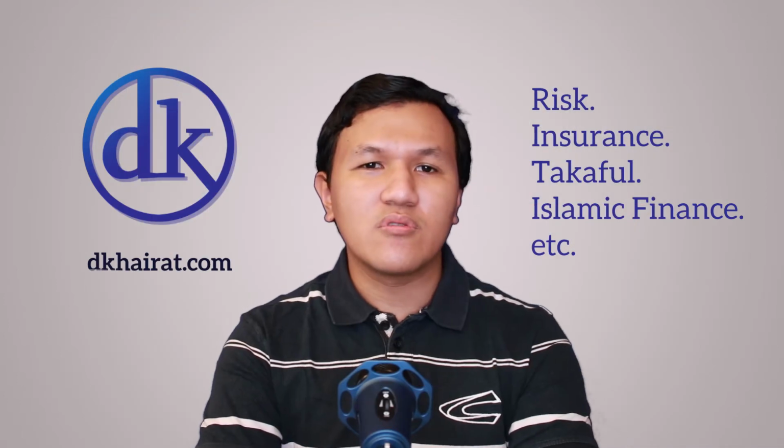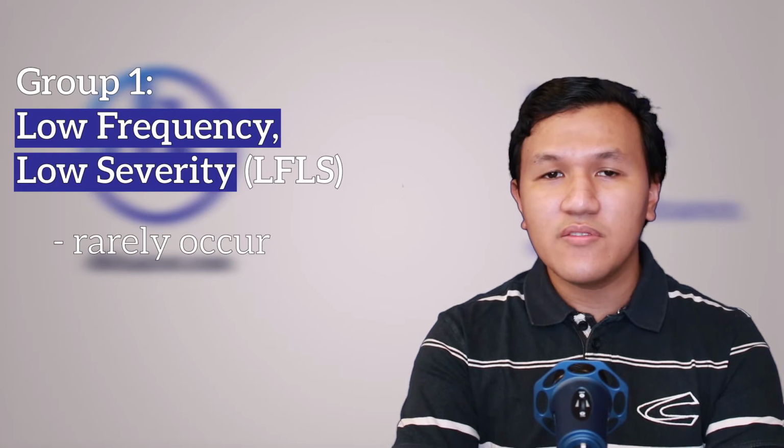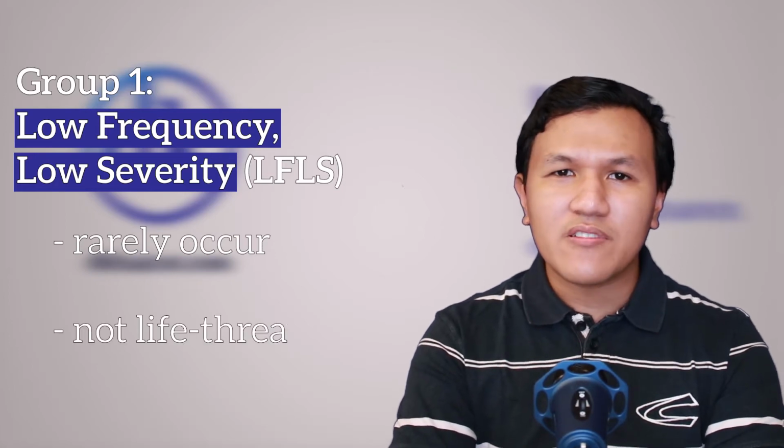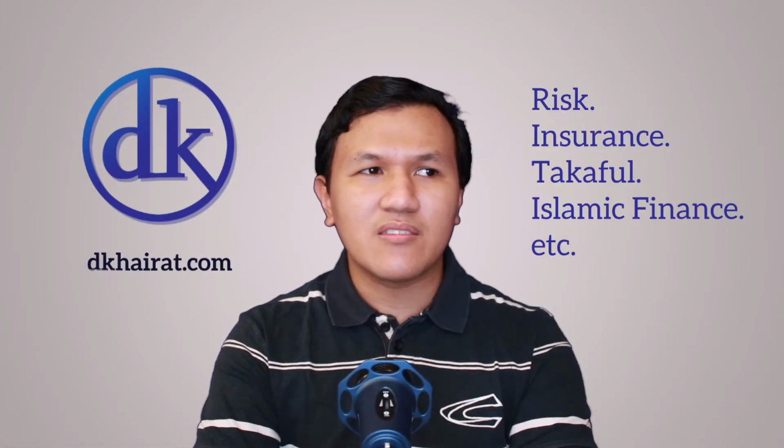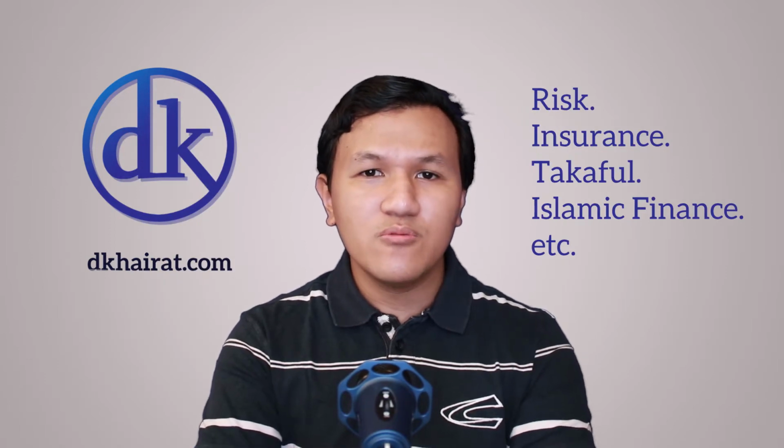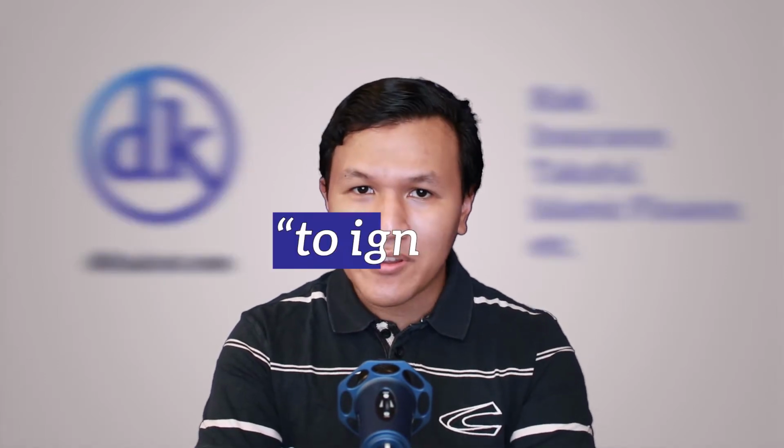Now, not all four groups are actually worth worrying about. Group 1, low frequency, low severity, is not worth paying attention to, as these events rarely occur, and even when they do, they're not life-threatening. This would be something at the level of a paper cut. So if you get a paper cut, it'll probably hurt. But with some antibiotic liquid and a band-aid, you'll be fine. So the first thing we can do to manage risk is to ignore it.